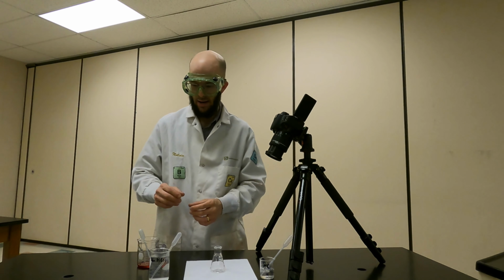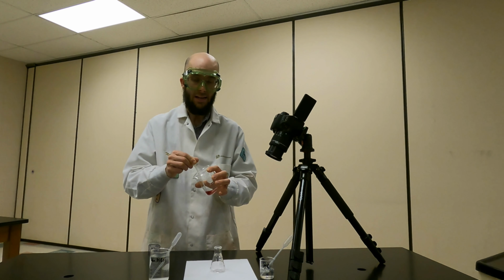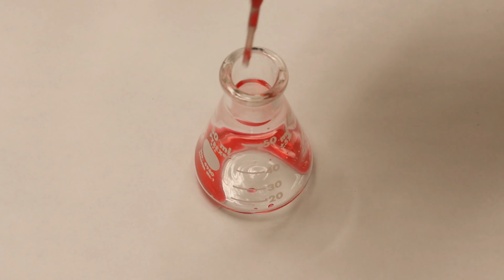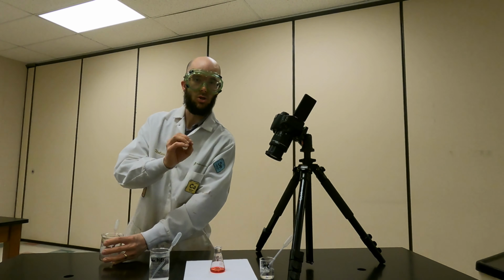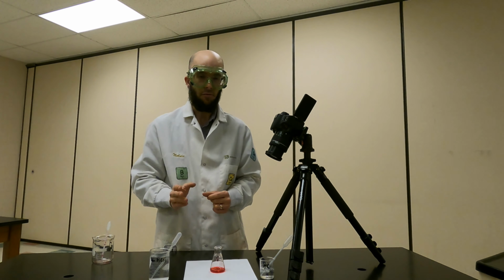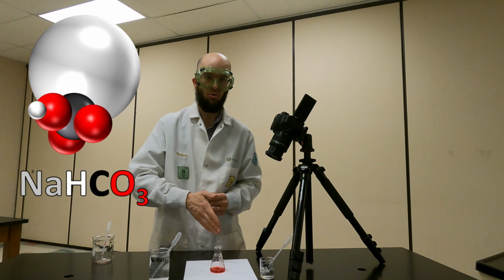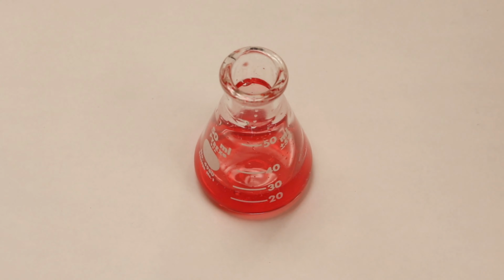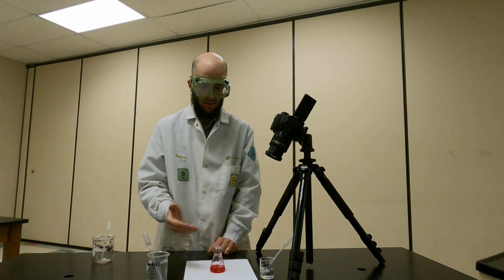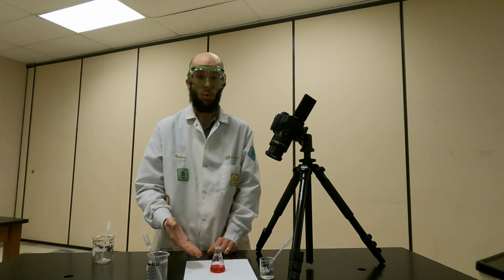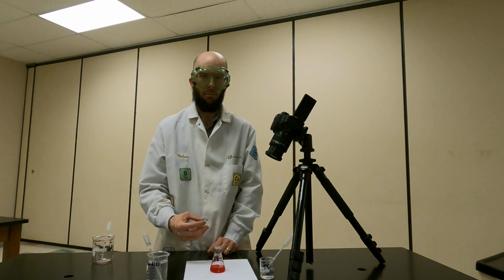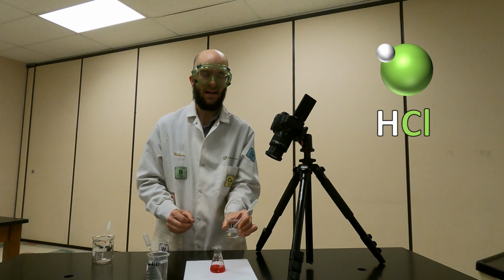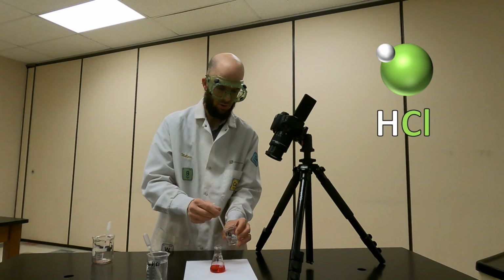Now to really illustrate what's going on in this reaction, I'm going to add a little bit of indicator. This indicator is called phenol red, so I'm going to add that to my vessel here. An indicator is a compound that changes color in different pH environments. So the first thing I'm going to do is add my base to this vessel, and we'll see what happens here. So I've added my sodium bicarbonate solution to the indicator, and we can see that it has remained red. So this indicator is a pretty rosy red when it's in a basic solution. So now I'm going to add my hydrochloric acid, HCl. So here we go. I'm going to add my hydrochloric acid.